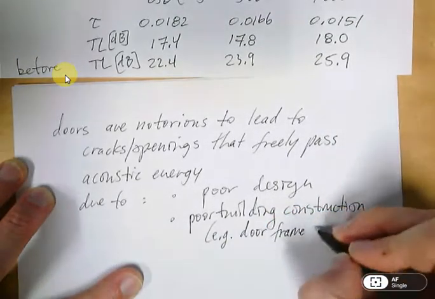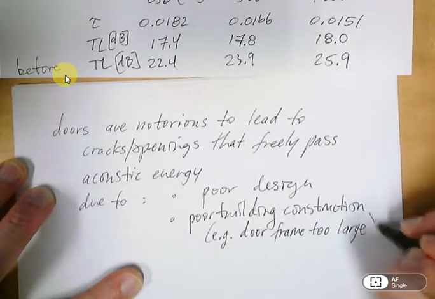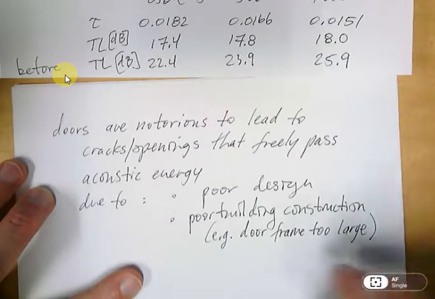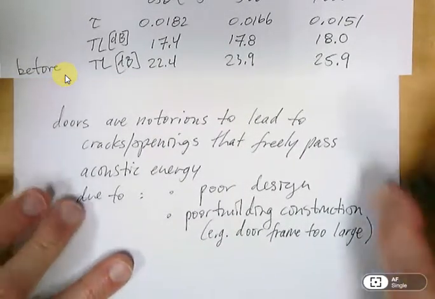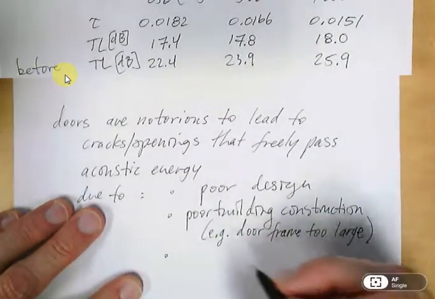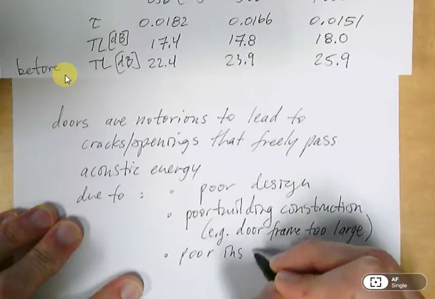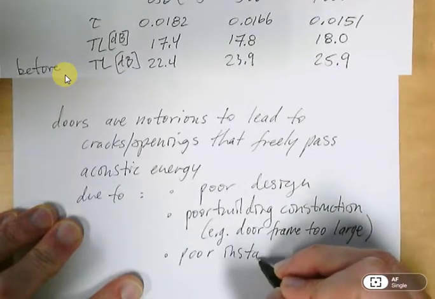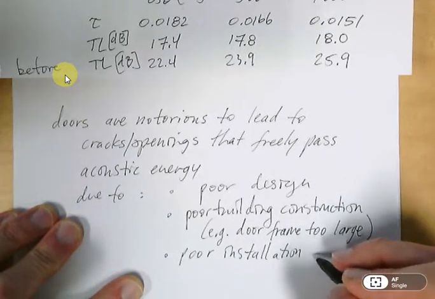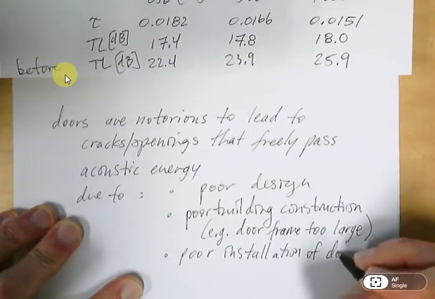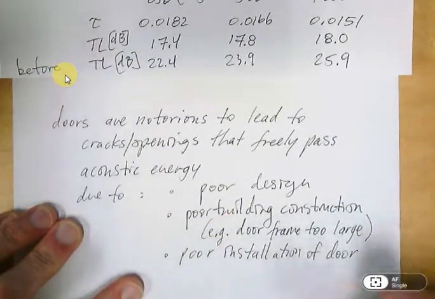These 2x4s that form the frame of the door are not necessarily cut with exacting tolerances. Or it could be poor installation of the door, because the hinges have to go on at the right location, otherwise a crack at the bottom will form. And these are all done by people, and people are imperfect, so there's many possibilities for error.